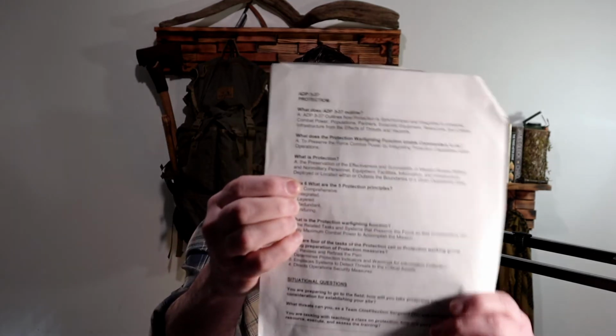So next question is, what is protection? Right, and so here we go. So the protection of the effectiveness and survivability of mission-related military and non-military personnel, equipment, facilities, information, and infrastructure deployed or located within or outside the boundaries of a given operational area, right? Again, we have another one that's just like a huge answer here.